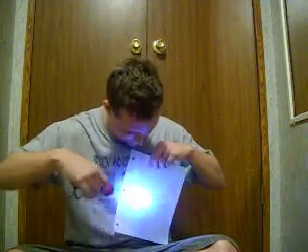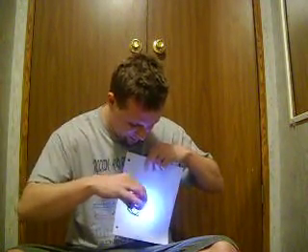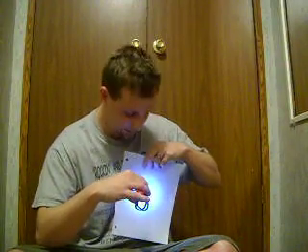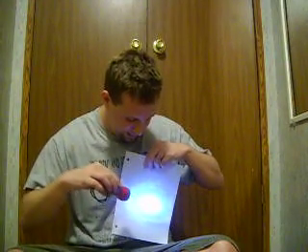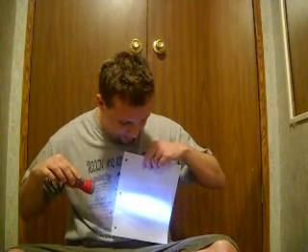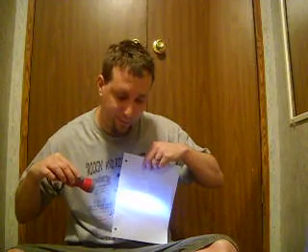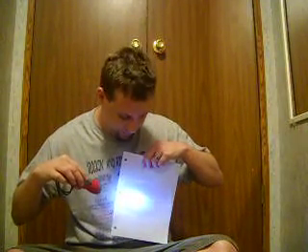And where is it typically the brightest? I have a flashlight here and a piece of graph paper, and typically the middle of it is going to be the brightest, and as the angle changes, you see that the amount of the surface area covered changes.